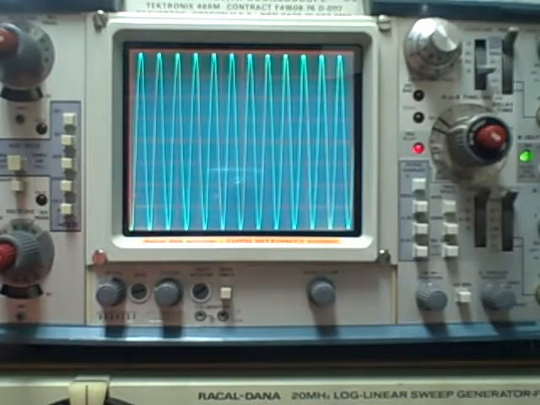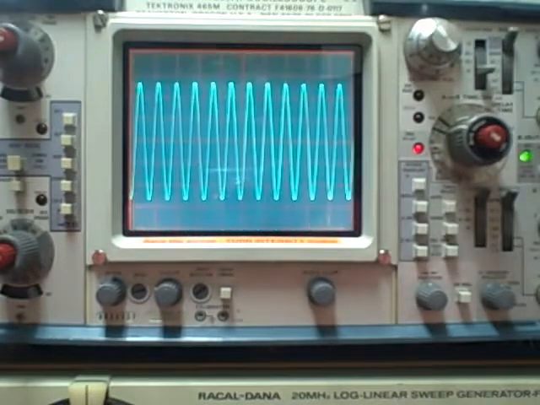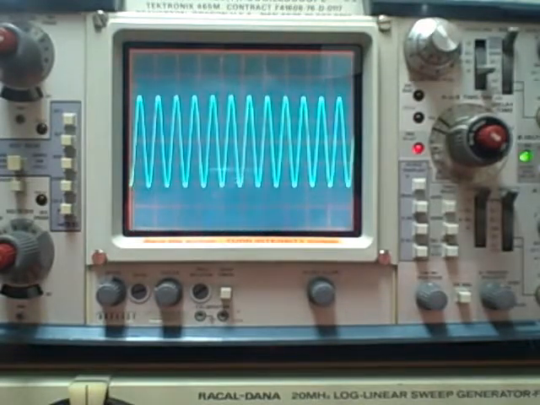We want to go to 0.2 volts peak. That'd be 200 millivolts peak. Means I need 141.4214. Half scale. Beautiful.